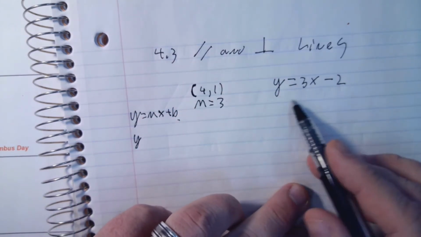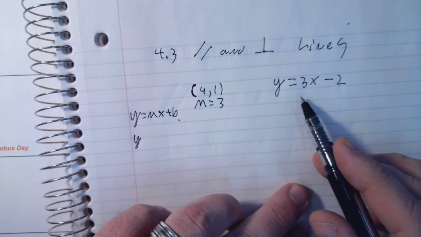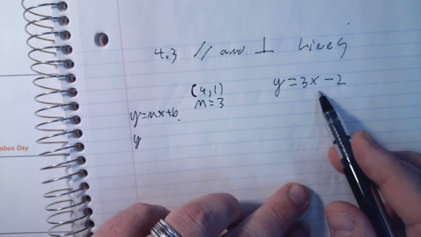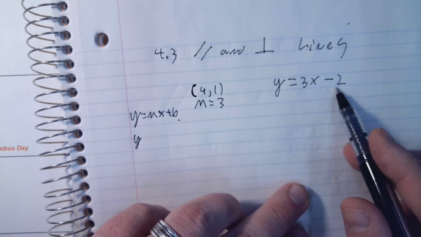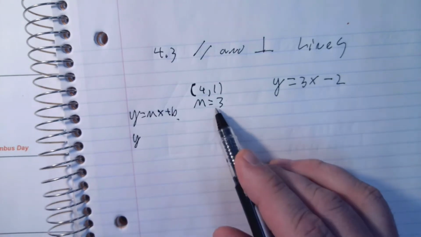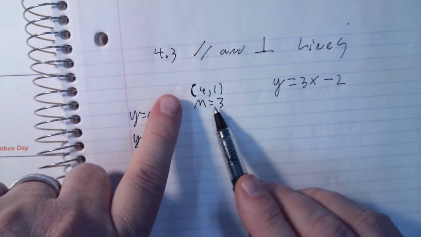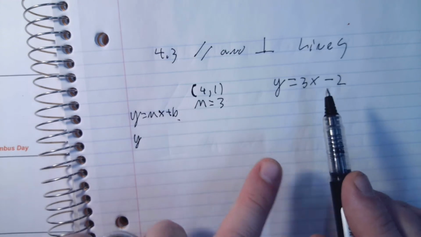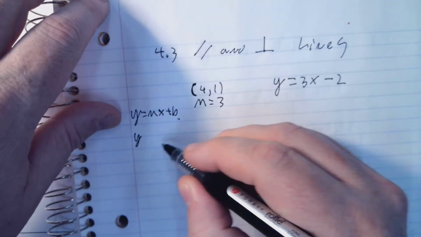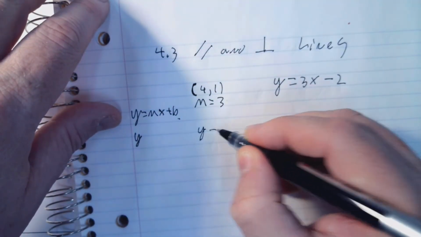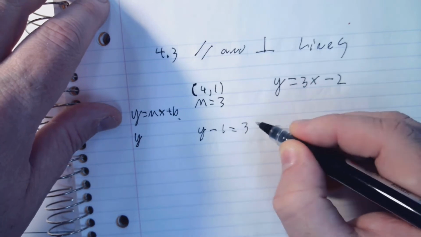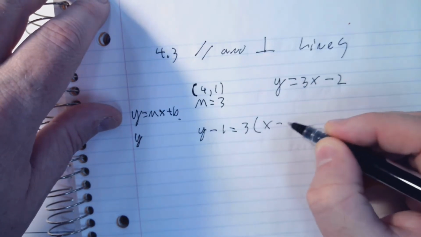Do I care about any of the rest of this line ever again? No. I'm done with it. It's dead to me. Do I care about this y-intercept? No. It doesn't affect this line at all. All I need to know is the slopes are the same, slopes are parallel. So let's go ahead and just do this. y minus 1 equals 3 times x minus 4.